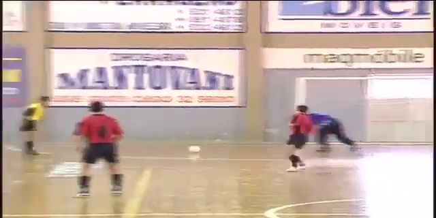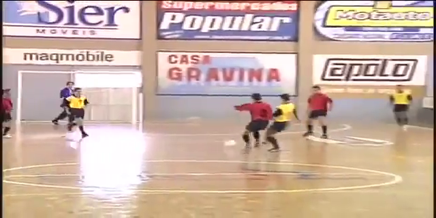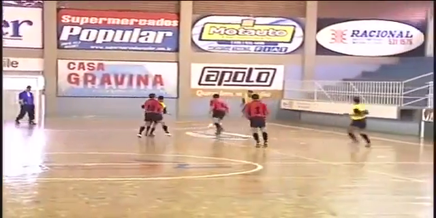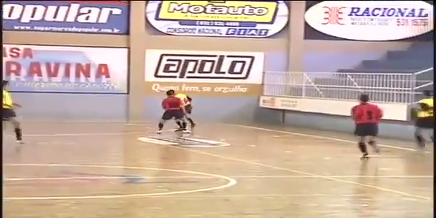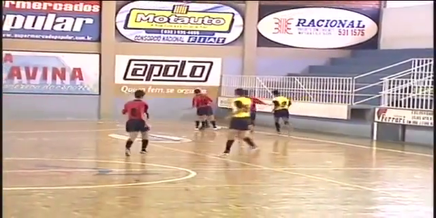Tactical training, defensive tactics, individual coverage. This type of coverage uses the opponent as its point of reference and is the most used in futsal today. It is effective in any type of court and can be used with pressure and total and half-court floating coverage.